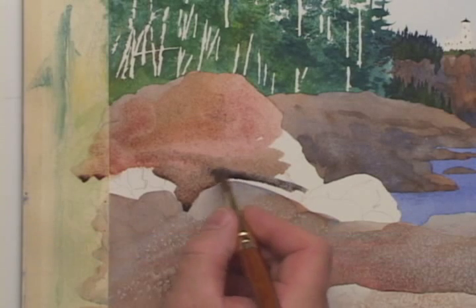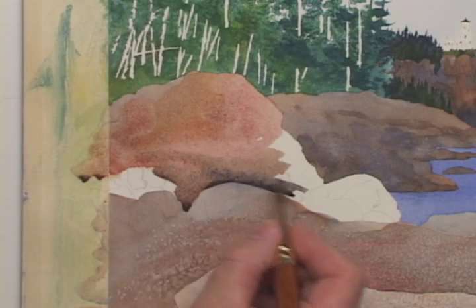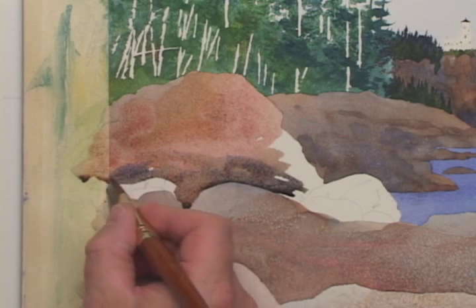I'll add some darker areas, so actually this group will have a mix of values. These are going to stand out a bit more than the other rocks.